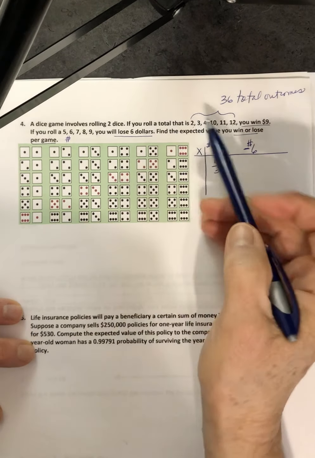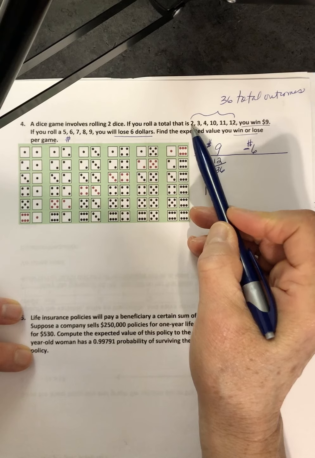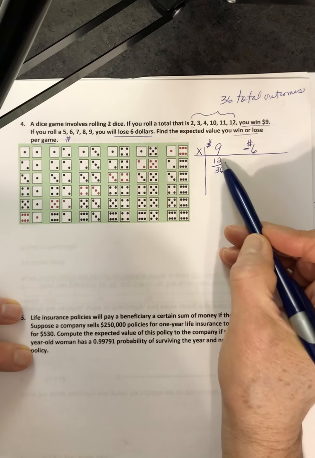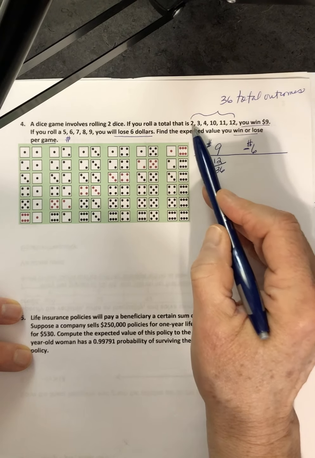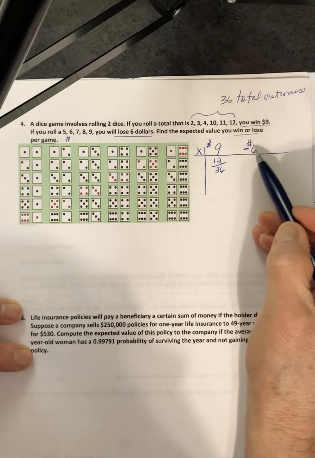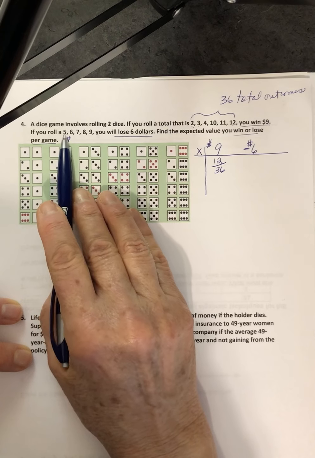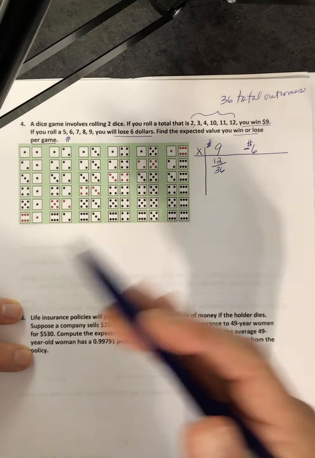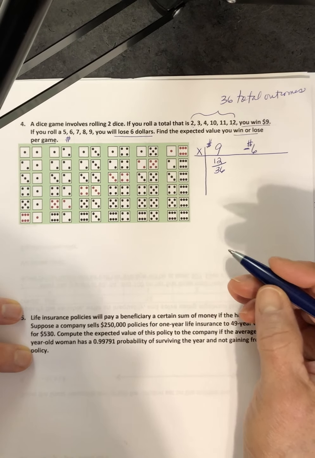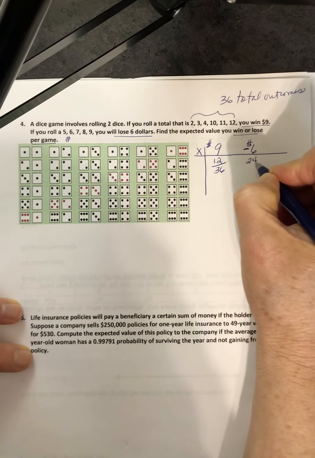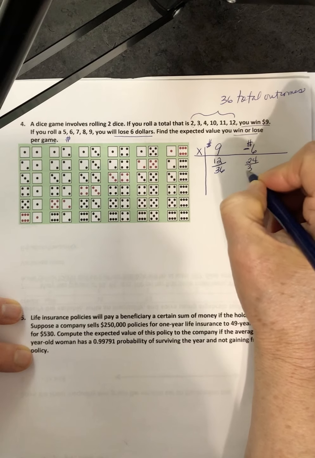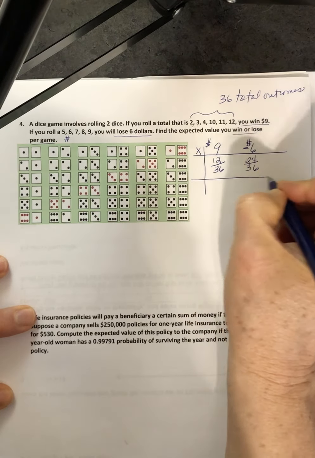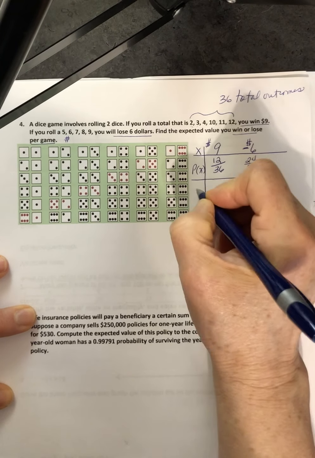Okay, so again, what I did was I counted the number of ways to get a 2, the number of ways to get a 3, a 4, a 10, 11, and a 12. If I get those, there are 12 ways these can happen. So now I'm going to count up the ways to roll a 5, a 6, a 7, an 8, and a 9. And you just look here and just do a tally and count them. Okay, there are 24 ways for that to happen out of 36 possibilities, which that is your P of X.